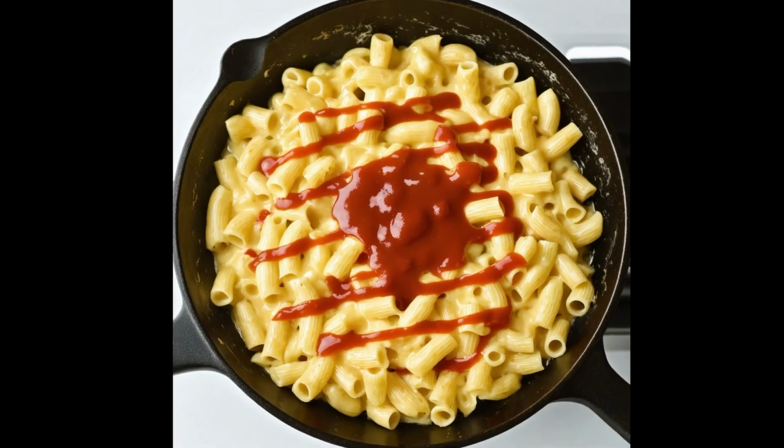Sometimes two things are meant to be together. Milk and chocolate, peanut butter and jelly, and of course my favorite, macaroni and cheese with ketchup. Okay, you may not agree with that last one, but try it out. You might be surprised. It's actually not a bad combo.